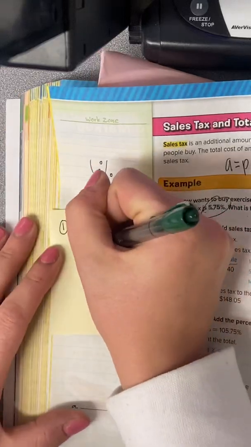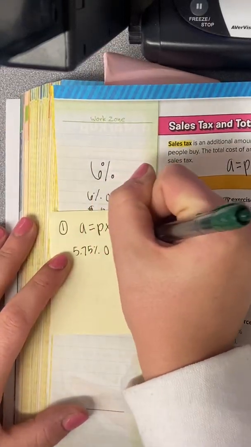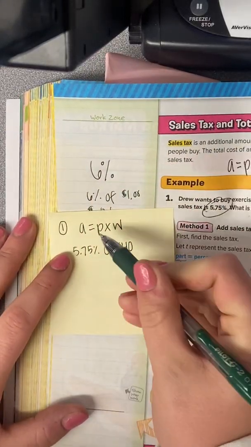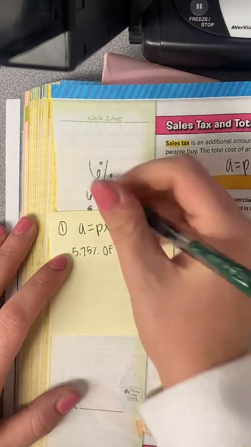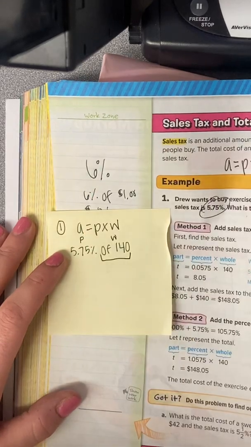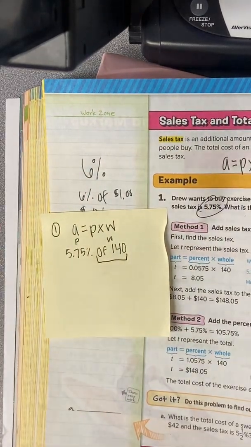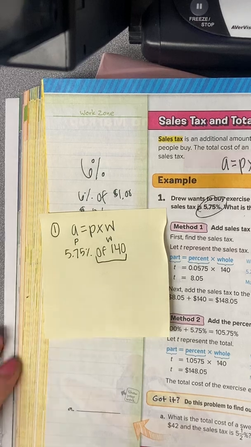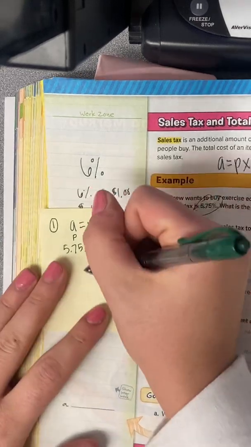When you say it like that, it's really easy to fill it in for our percent equation. This would be the whole, this is the percent, and I'm finding the sales tax, the tax amount.